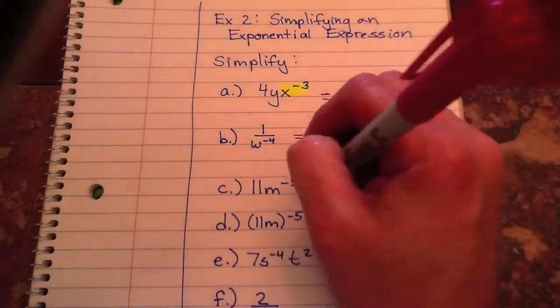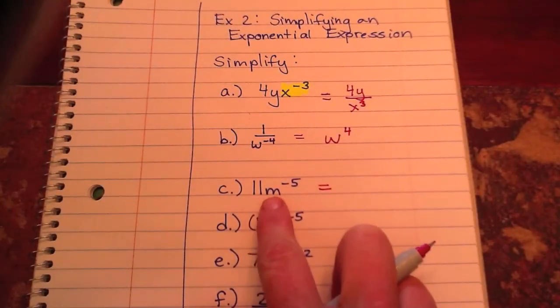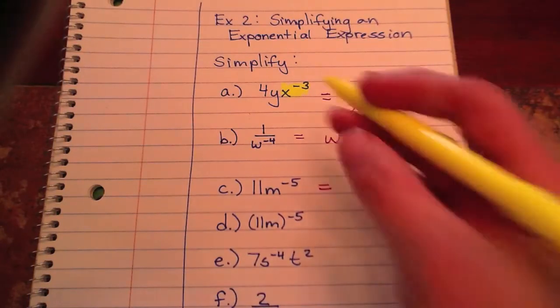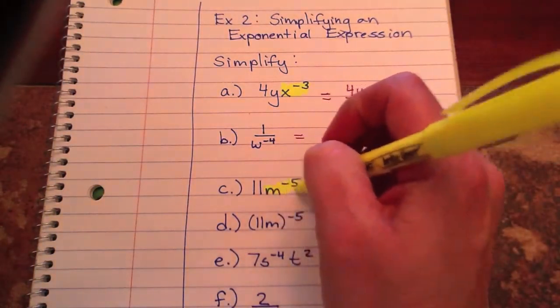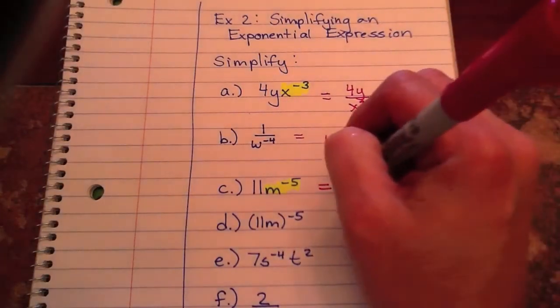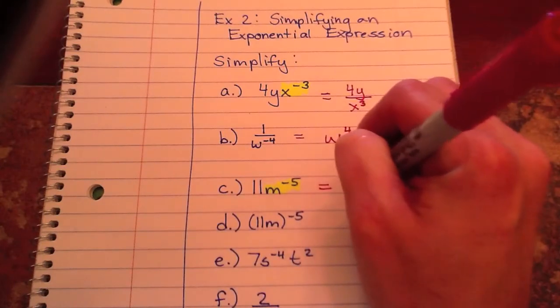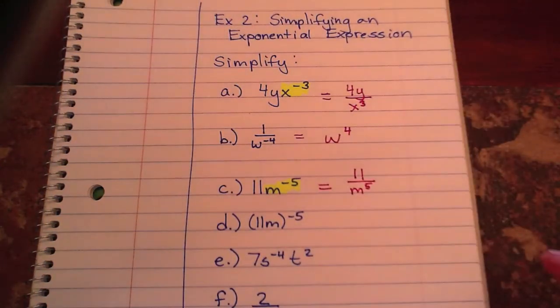Look at the next one. Okay, again, 11 times m to the negative 5. The only part that you want to look at moving is that part right there. 11 stays where it's at. M moves down to become a positive exponent. And the rule is we never show answers with negative exponents, so you always take this step and simplify them when you get negative answers.